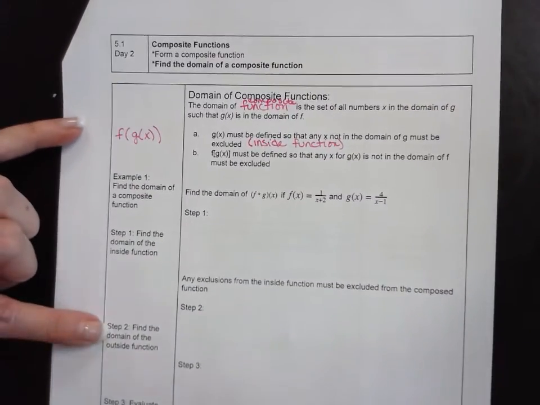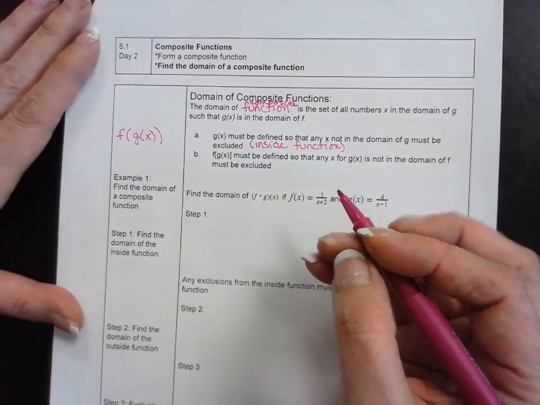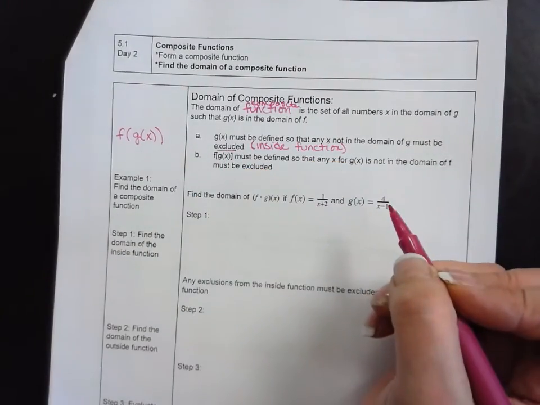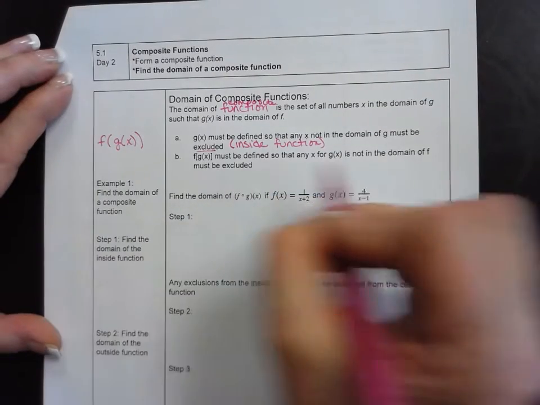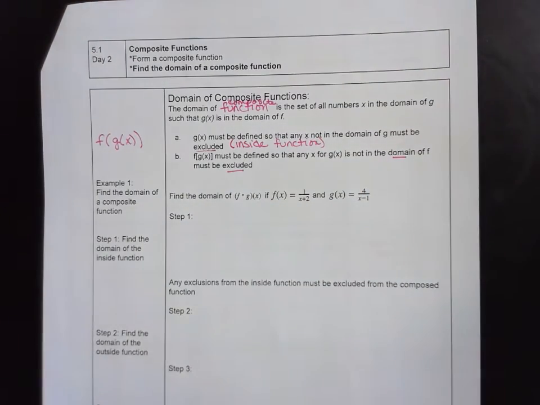Okay? And then once you find the inside function and go to do the outside, then that part must be excluded too. So it's like a two-step process. You're going to have two different domains.